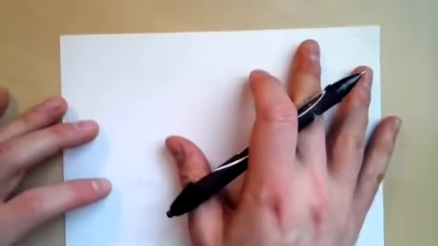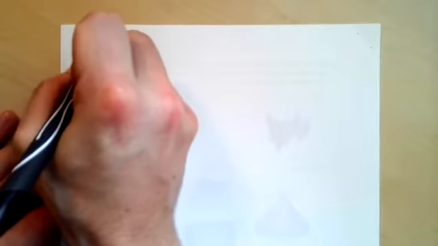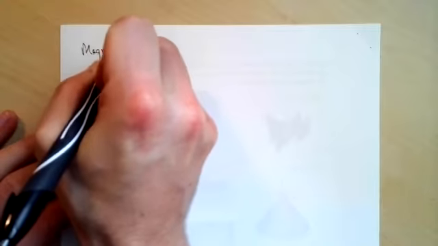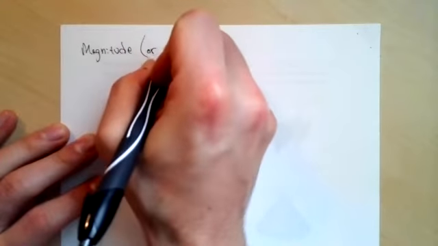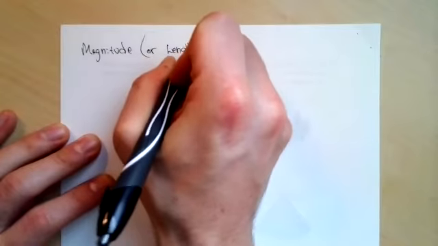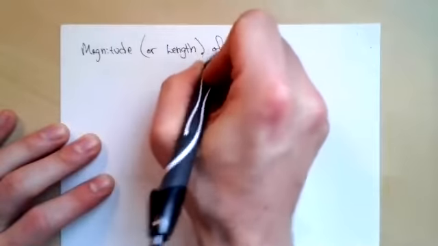And so, of course, from our distance formula, we have our magnitude, or we often call it the length of a vector.